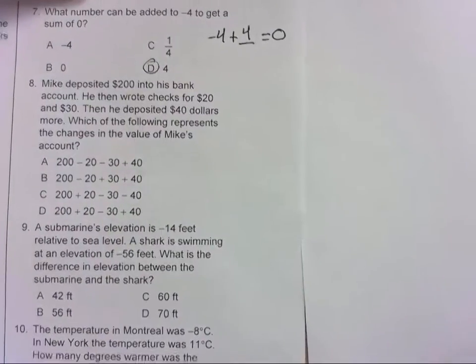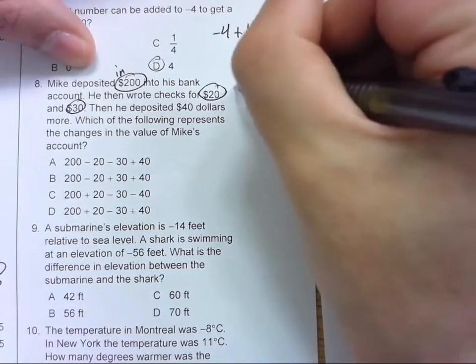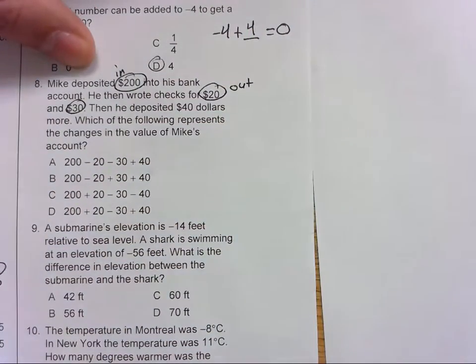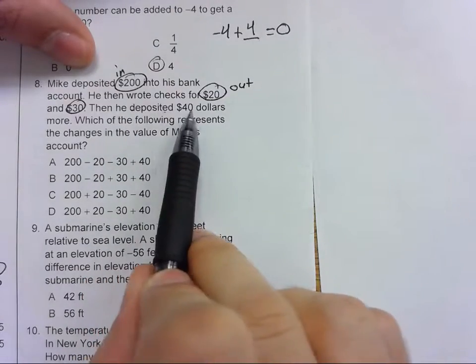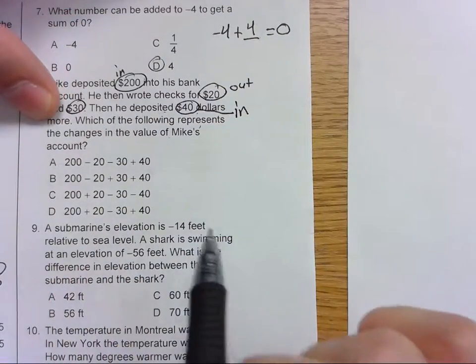Mike deposited 200 into his bank account. So he put 200 in. Then he wrote checks for 20 and 30. Those numbers represent money that's going out. Then he deposits 40. So 40 represents money going in. Which of the following represents the changes in his account?